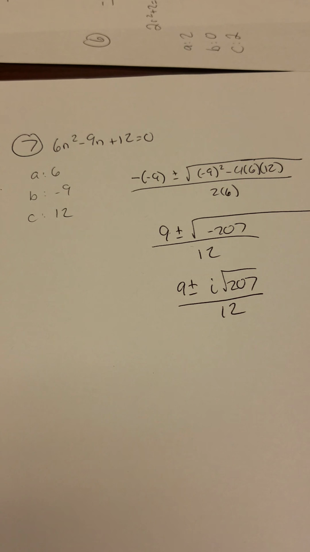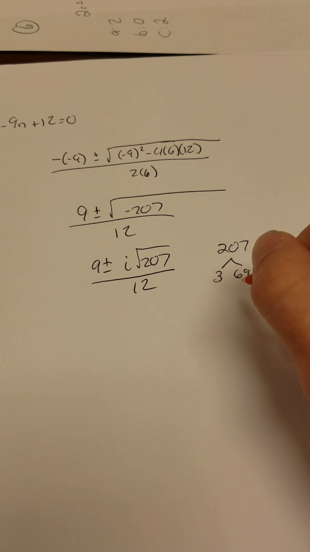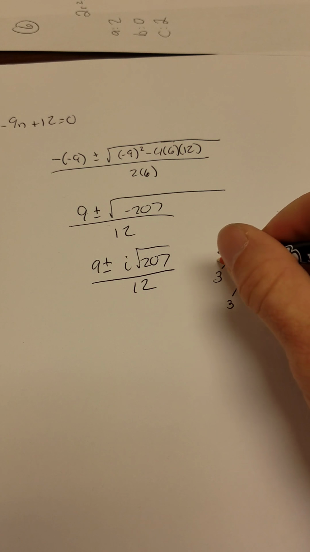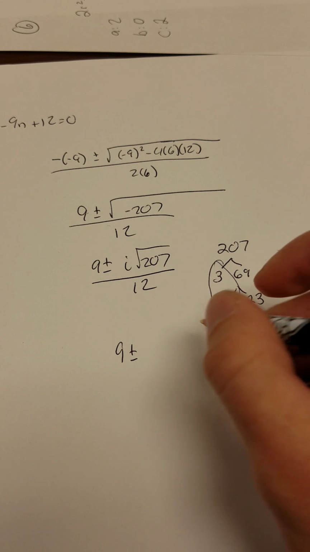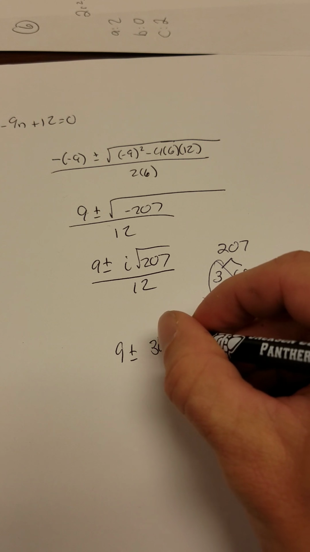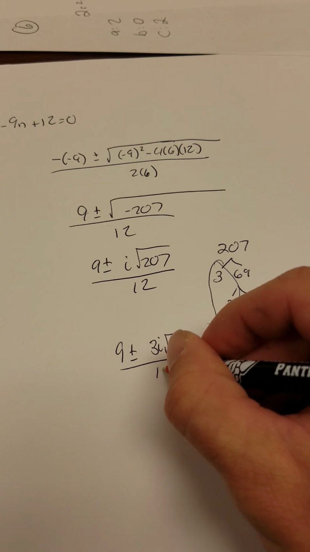We need to check 207 to see if it has any square factors. So 207 is divisible by 3, so that's 3 and 69. Then that's 3 and 23, and 23 is prime. So that comes on the outside. 9 plus or minus 3i square root of 23 over 12.